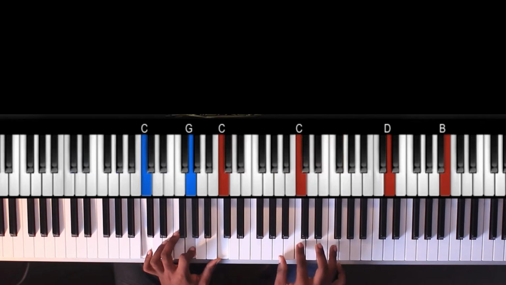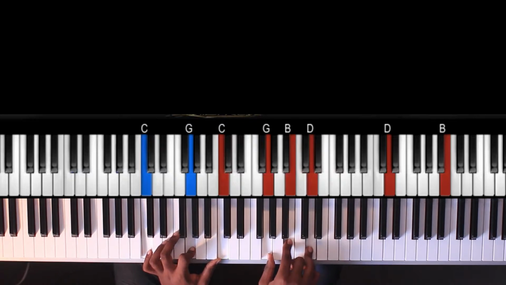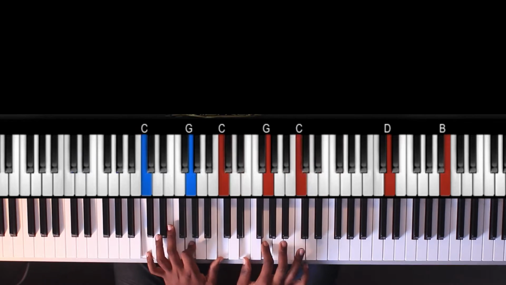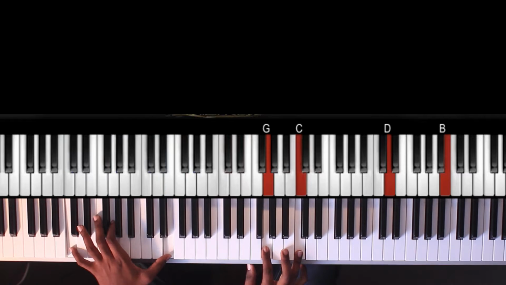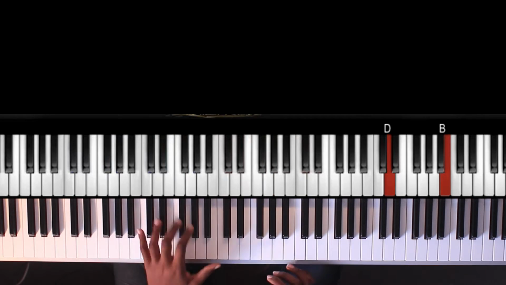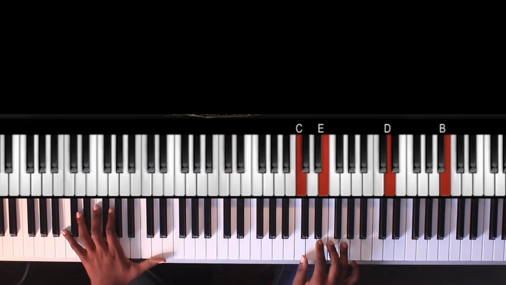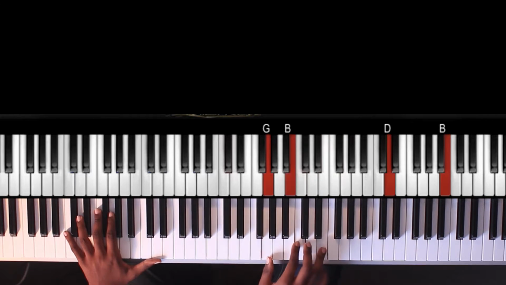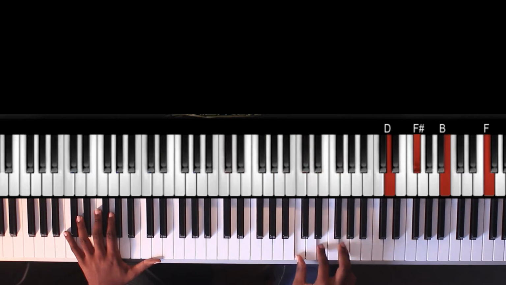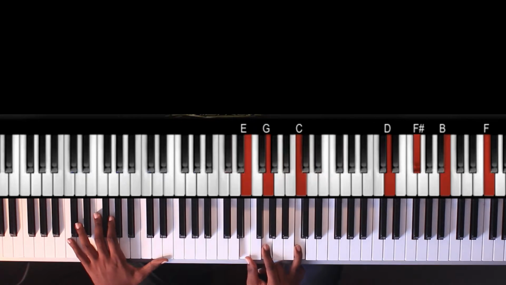Instead of playing them together, I'm going one note after another. The reason why I do this is because it's a slow worship song and I'm playing piano and I have to make sure I fill in all the gaps between my notes. So if I play it this way, there's no sharp gaps in between my notes.